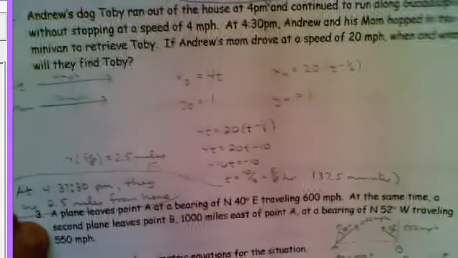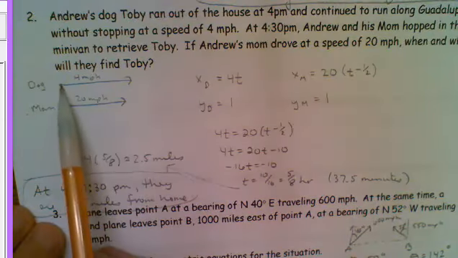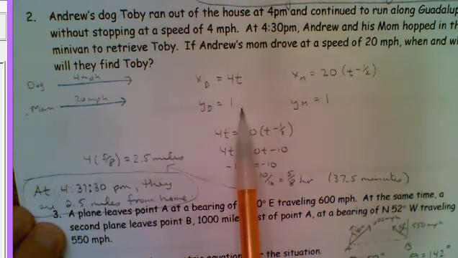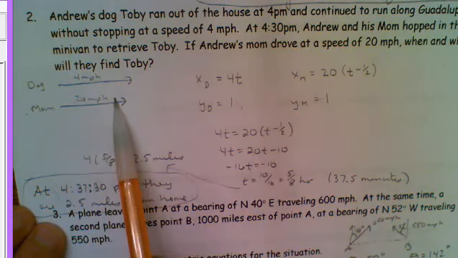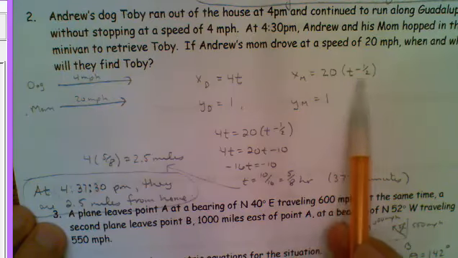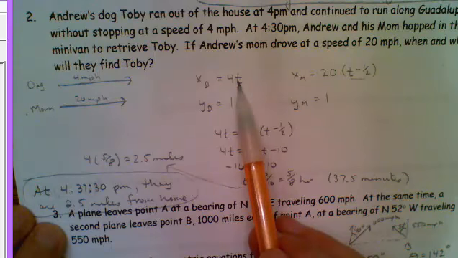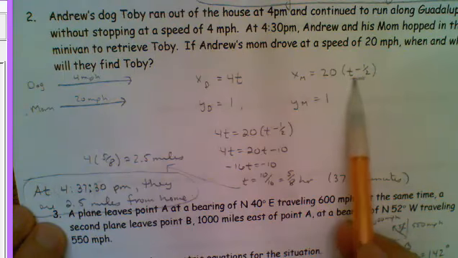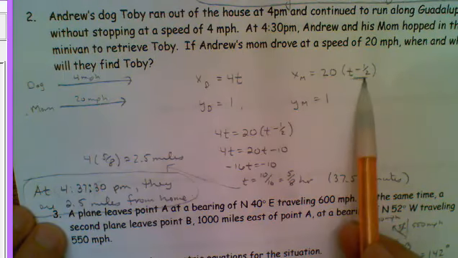All right, the dog one, the only difference on this one is that the times were different. The dog took off, so there's his motion in a parametric. But then when the mom and Andrew took off, they were going 20 miles per hour, but their time was different. It was a half hour less than the time the dog was going. So now we have to adjust the times, because this is the time t. They were traveling a half hour less than the dog.